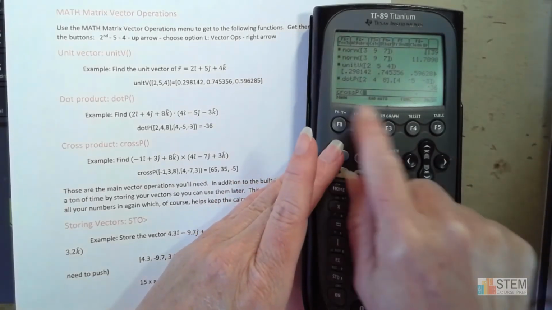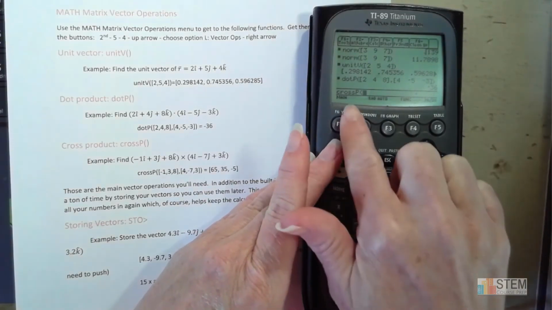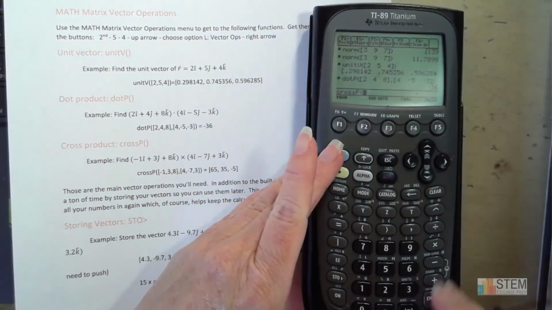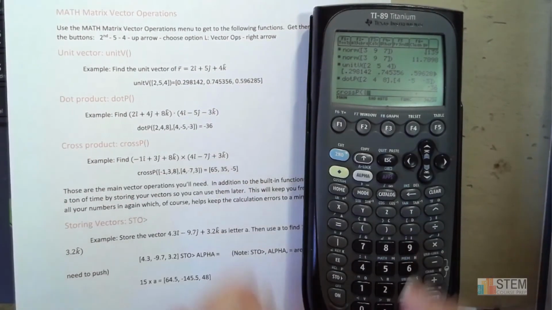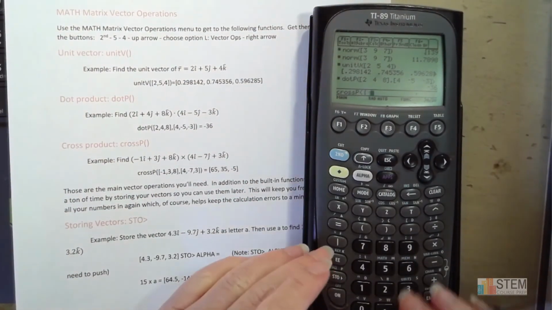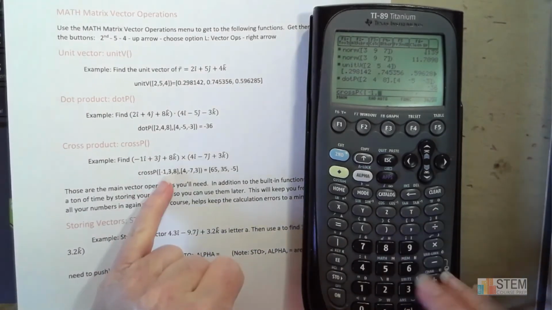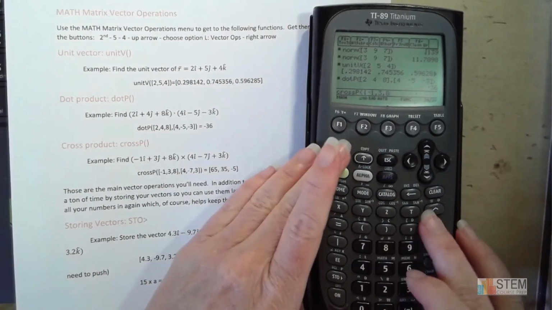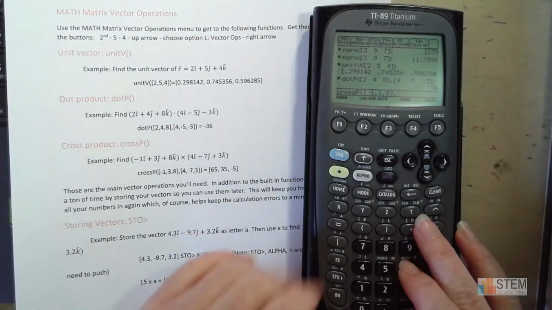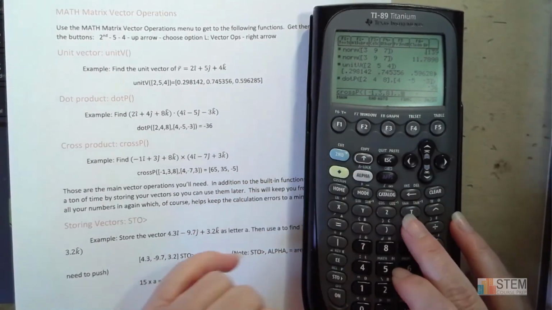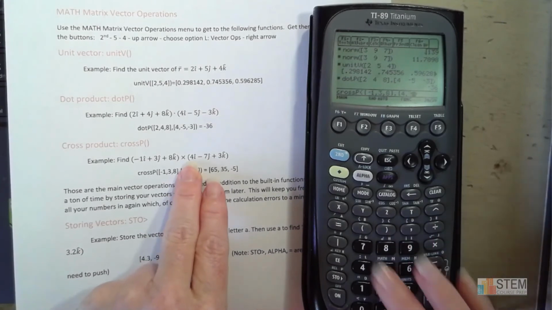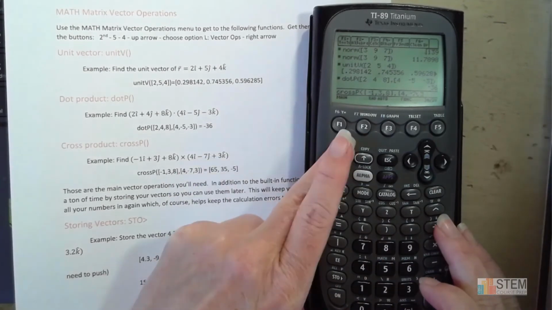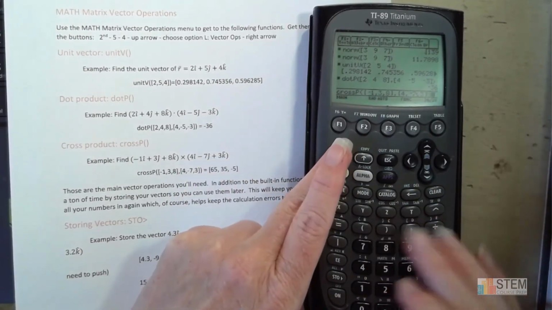So again, same way we got to the dot product function. Now we have cross product. You're going to input your 2 vectors, so let's just use this one here for example. Negative 1 comma 3 comma 8. And then let's do the second vector, so 4 comma negative 7 comma 3. Close the bracket, close the parentheses.